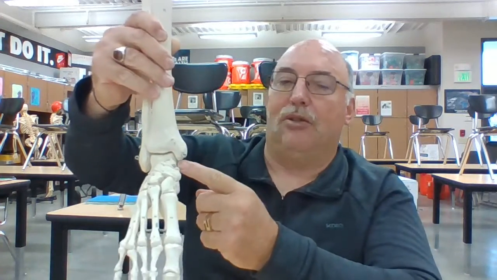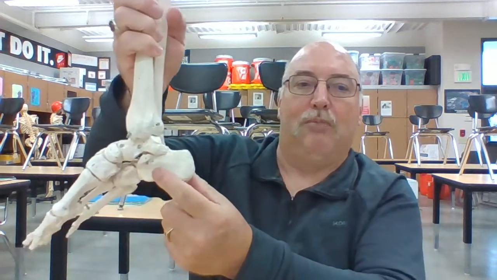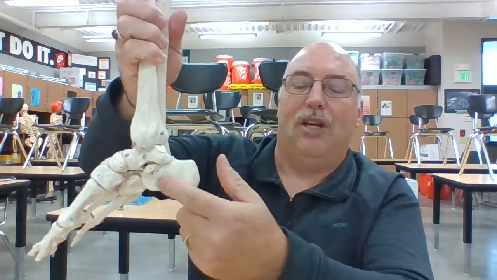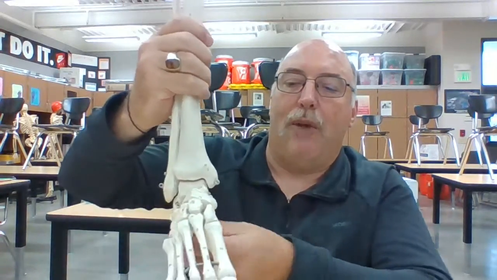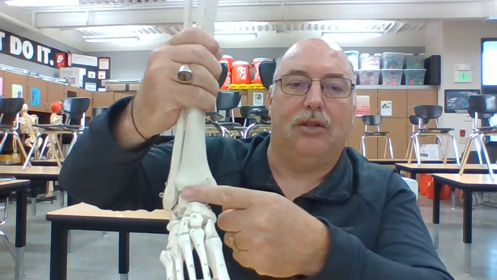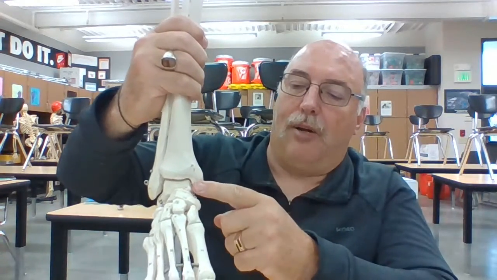Underneath your talus is this big bone right here. This is the calcaneus. This is your heel bone. I'm going to go back to the talus, and I'm going to go on the medial side, or the inside of the foot, and go along the inside of the foot there, and you'll feel a bone kind of poke out, and that's going to tell you that's the navicular.